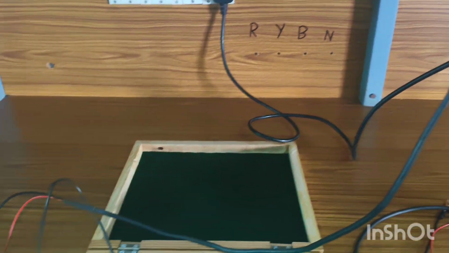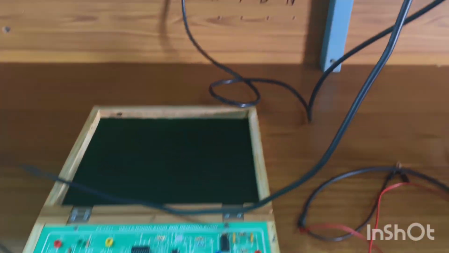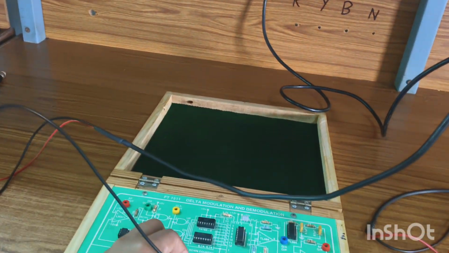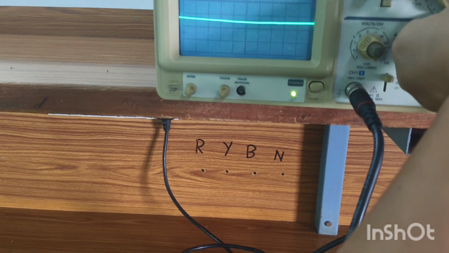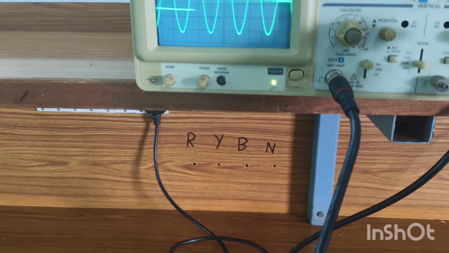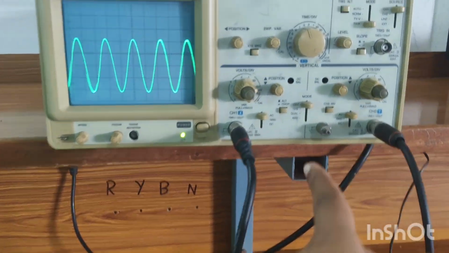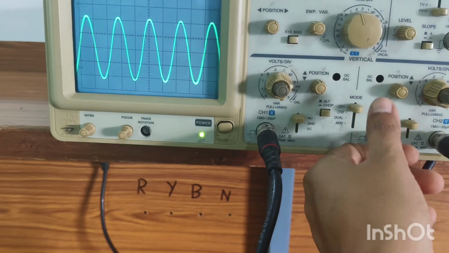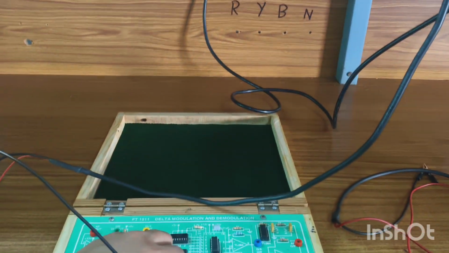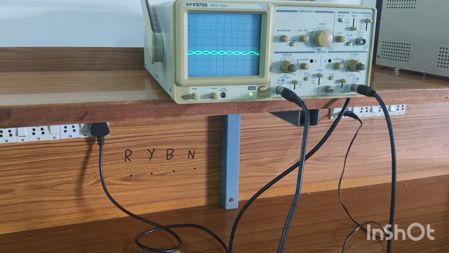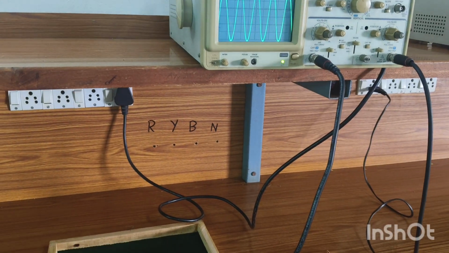So I connected the input in channel 1, positive to positive, and ground I have connected here. Next I am going to switch this on. So I am getting this one. If I increase the amplitude, I am getting it like this. So this is channel 1, and this is the AF signal. If we put it in channel 1, we will get it correctly. Okay, so this is the AF output. We can increase the amplitude or decrease the amplitude.